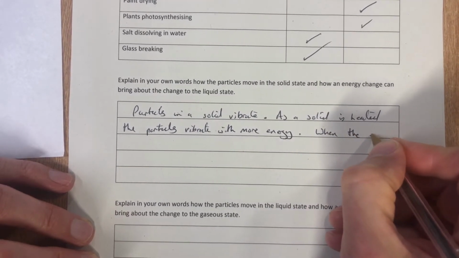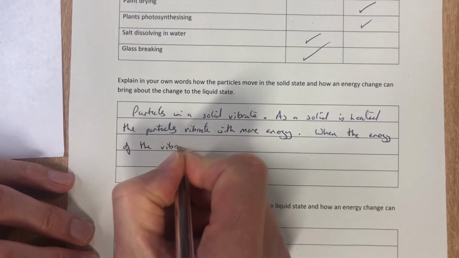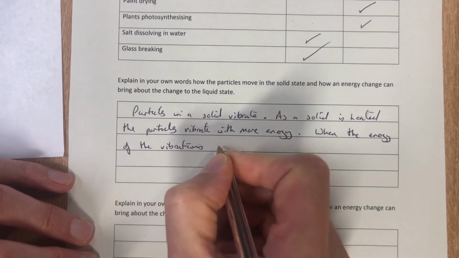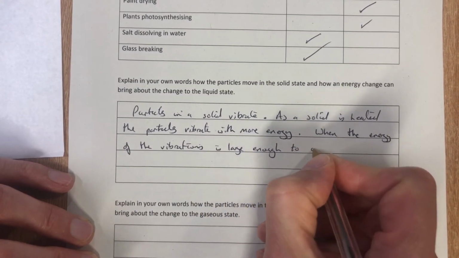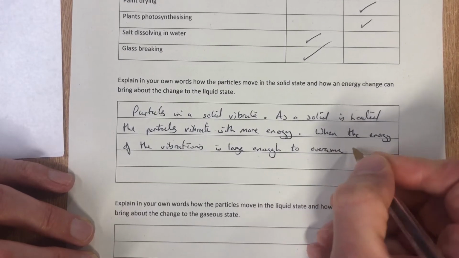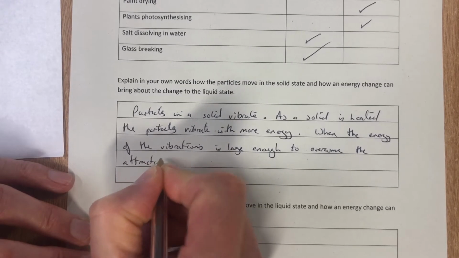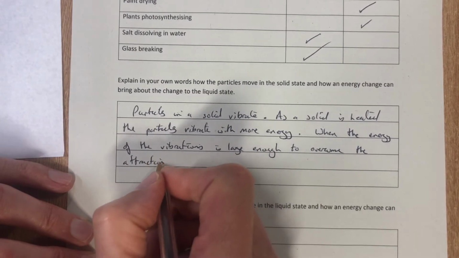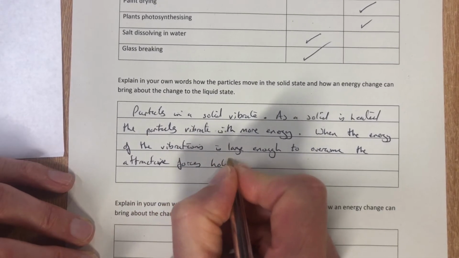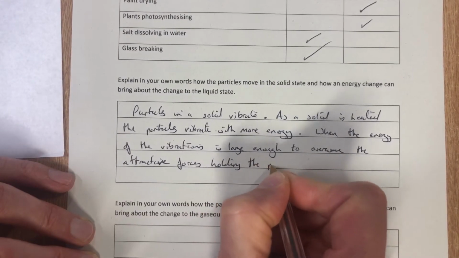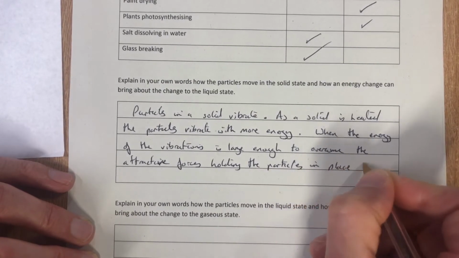When the energy of the vibrations is large enough to overcome the forces of attraction between the particles, overcome the attractive forces holding the particles in place, they break free.